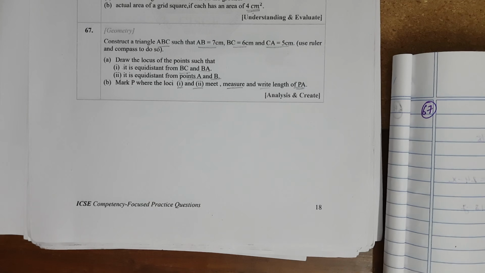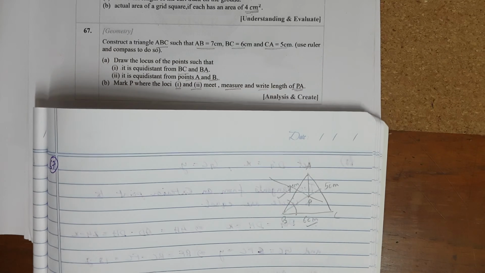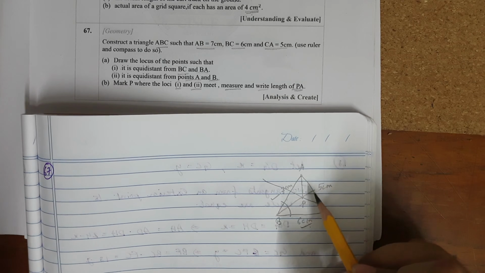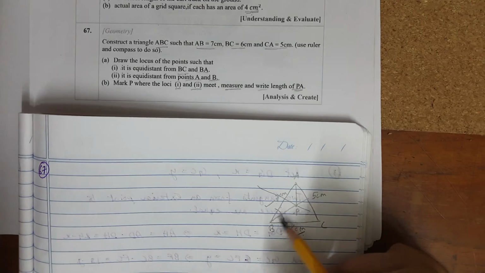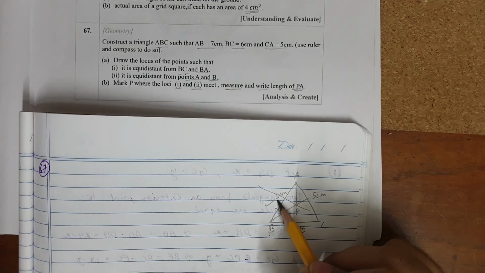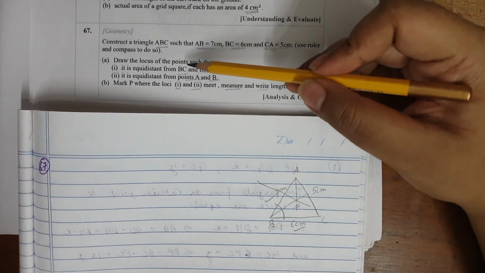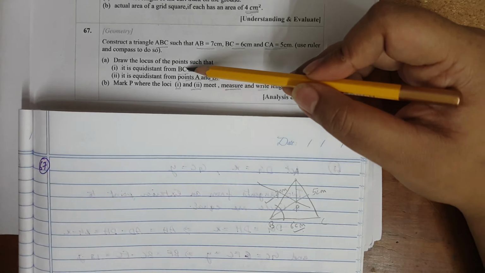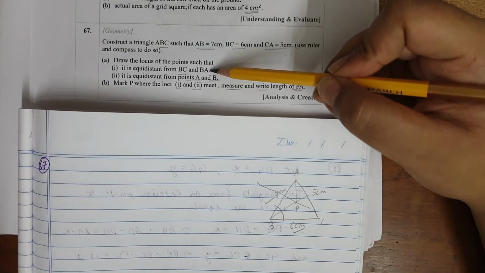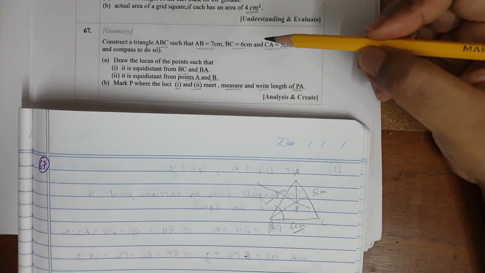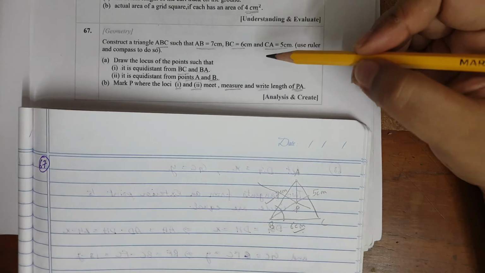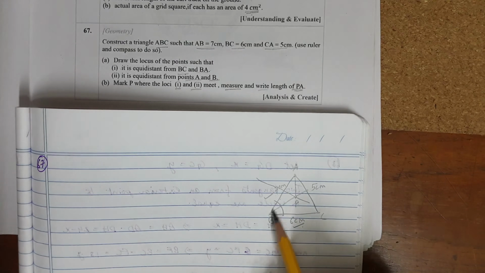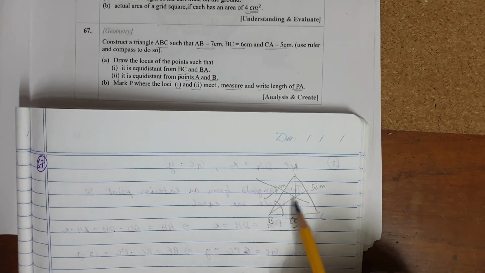Okay, so whenever we have a constructions based question, it's a good practice to have a rough diagram ready by reading the description of the question. So first I need a triangle ABC with some side measurements. Then they're asking about some locus of points equidistant from the intersecting lines BC and BA. So according to the locus theorem, we know that the locus of a point equidistant from two intersecting lines is the bisector of the angle between them. So the angle between BC and BA is angle B. So I need to draw the bisector of angle B. That will be the locus for part 1.